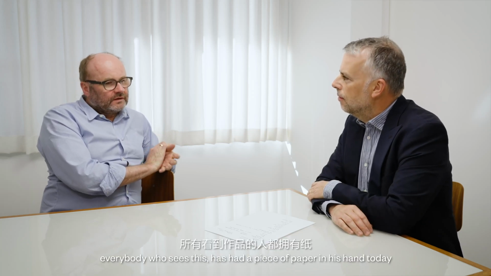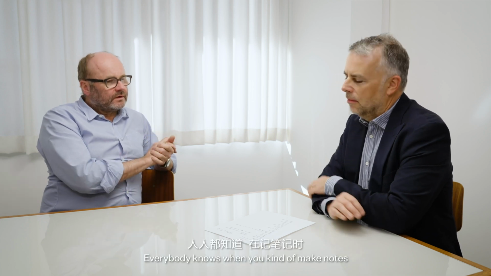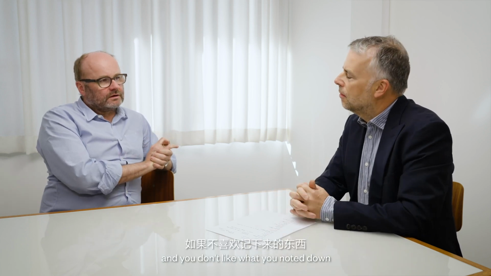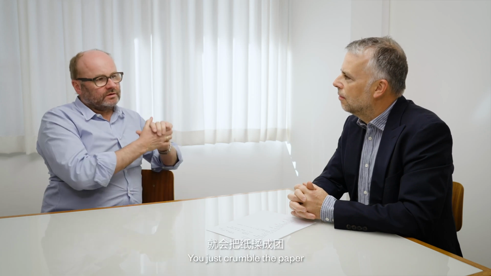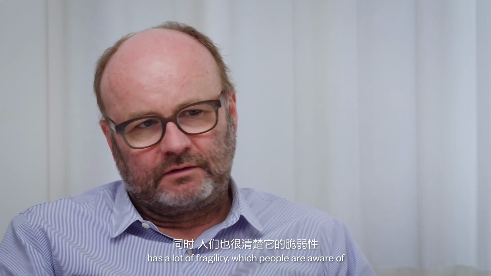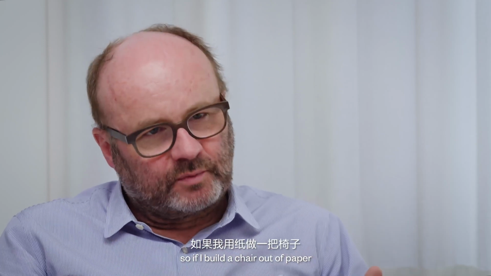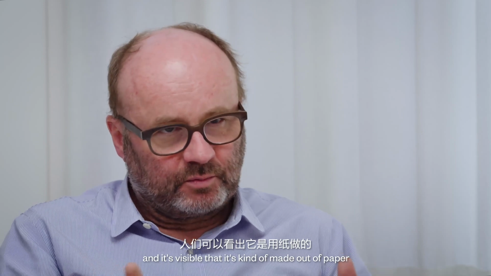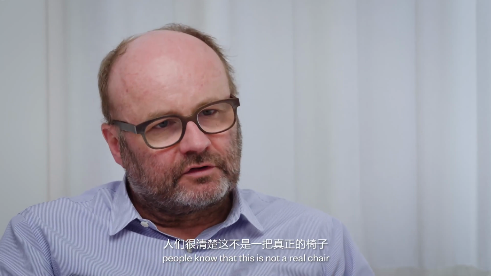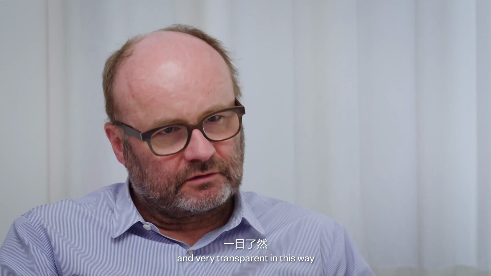The good thing about paper is that everybody who sees this has had a piece of paper in his hand today. Everybody knows when you make notes and you don't like what you noted down, you just crumple the paper, you throw it into a bin. And it's such an old, temporary material, it has a lot of fragility which people are aware of. So if I build a chair out of paper and it's visible that it's made out of paper, people know that this is not a real chair. It's very simple to make it very fragile and very light and very transparent in this way.